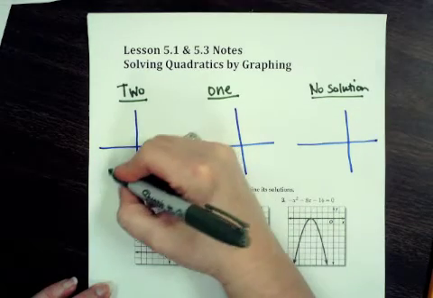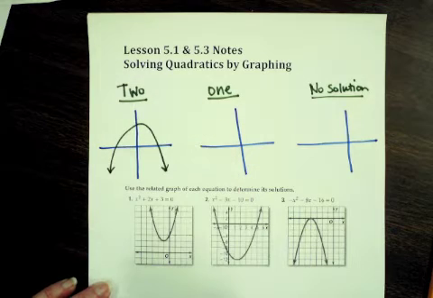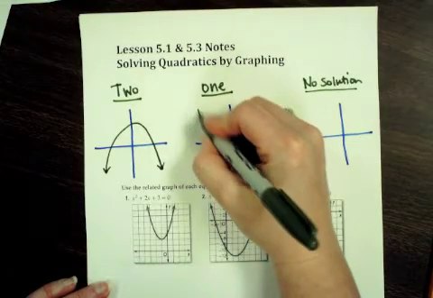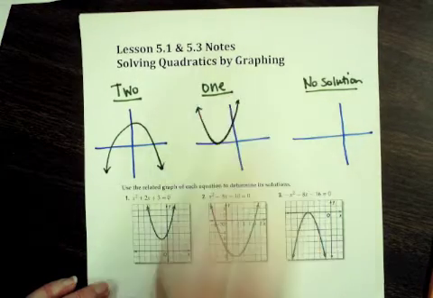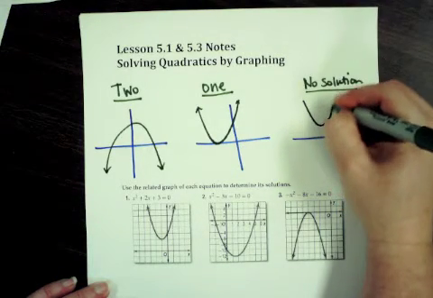Okay, so we could have two solutions if our parabola looked like that. We could have one solution if our parabola looked like that. And we could have no solution if our parabola looked like that.